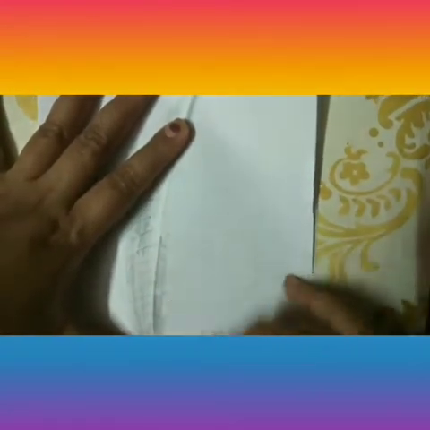So here we are taking the impression of the leaf. You can see it's coming out very beautifully.